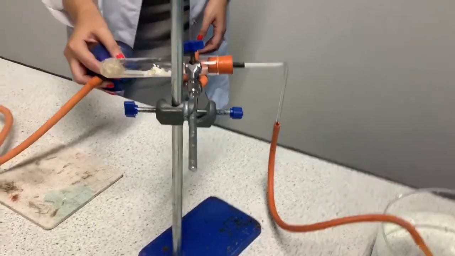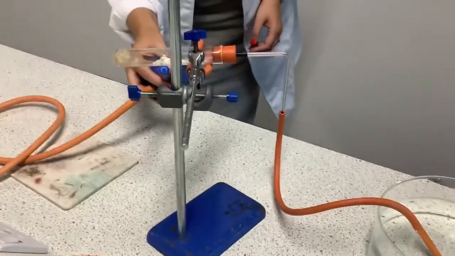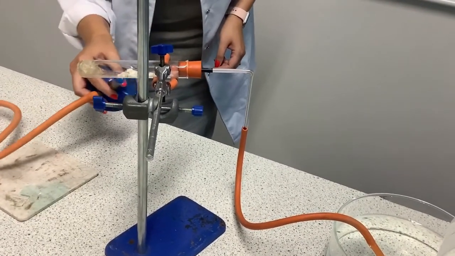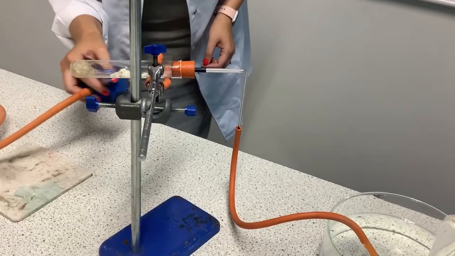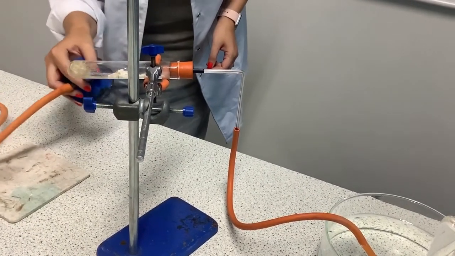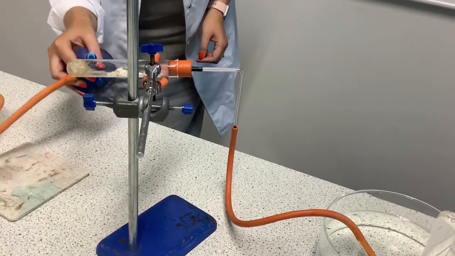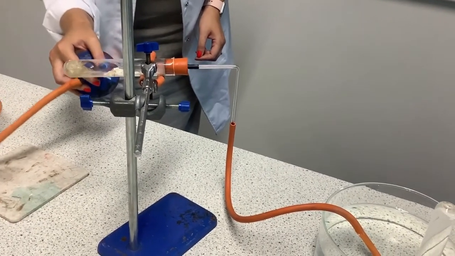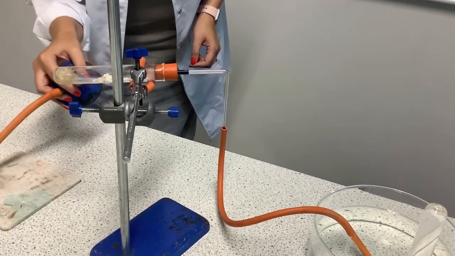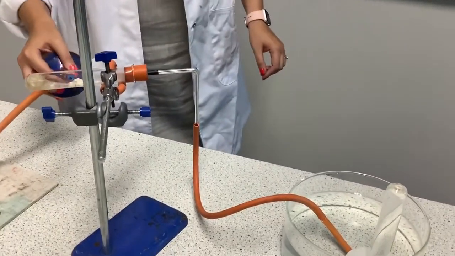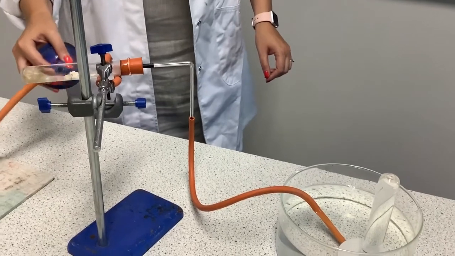Now just keep moving the Bunsen burner over to the catalyst to make sure that the catalyst stays hot to aid in the rate of this reaction, making sure that it stays quite a fast rate. And you can see that the vapours are starting to pass over that catalyst. We should be getting some bubbles soon. I'm just seeing it start to come over.